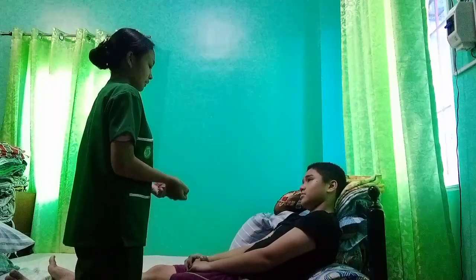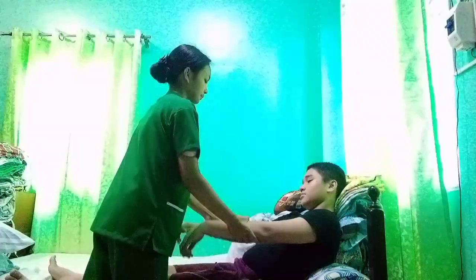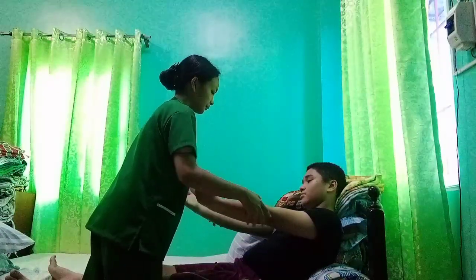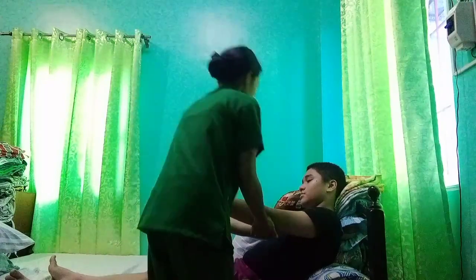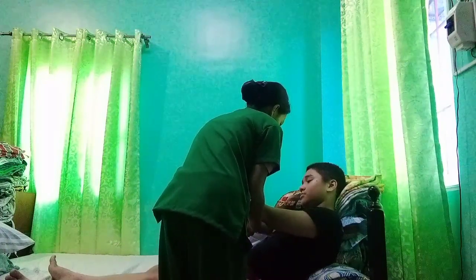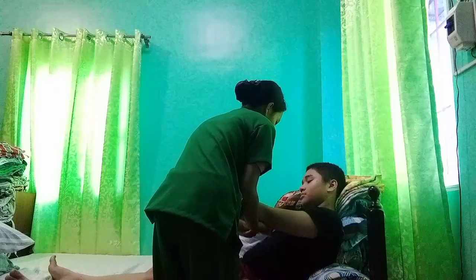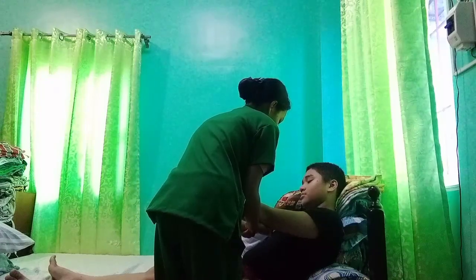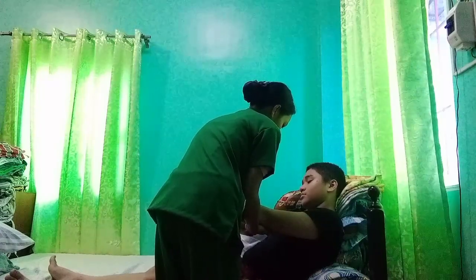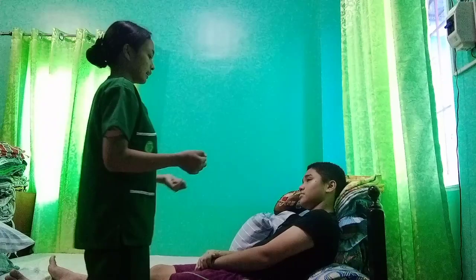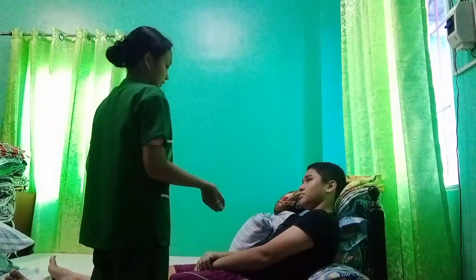Its rhythm is regular. Next is the brachial pulse. As I observe, it is 2 plus and it is normal, and the rhythm is regular.